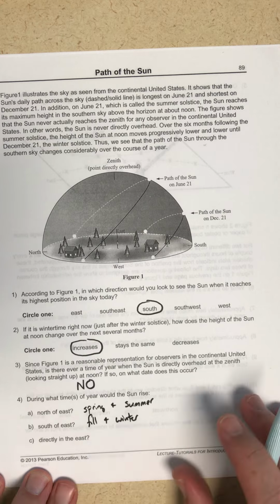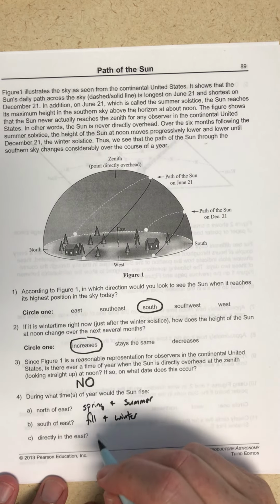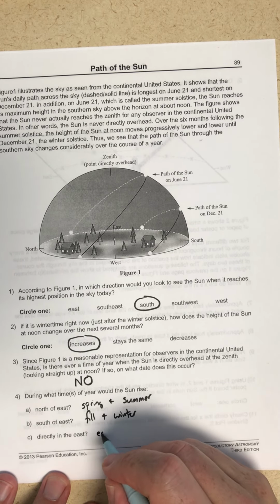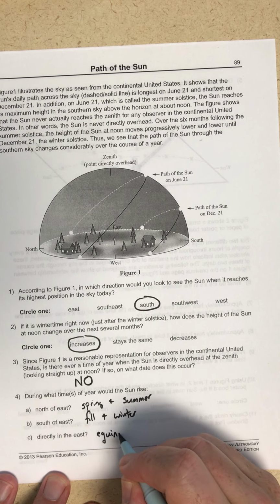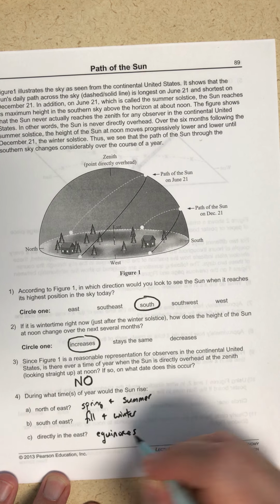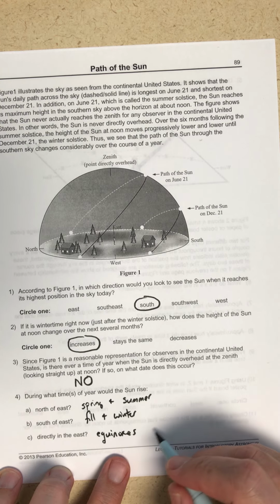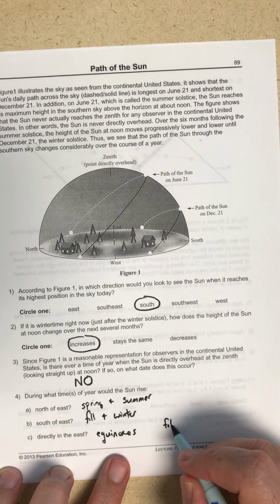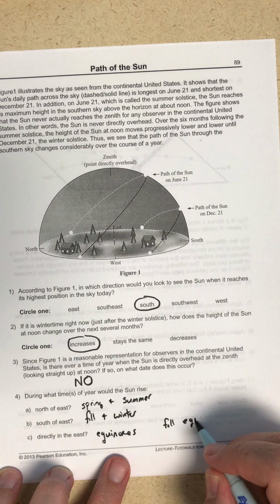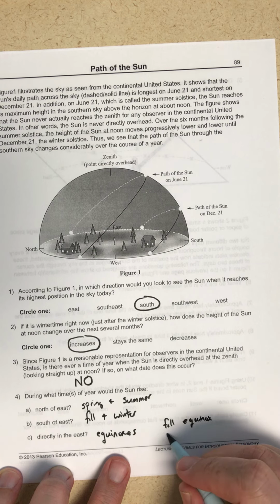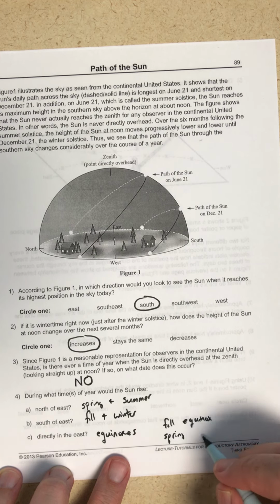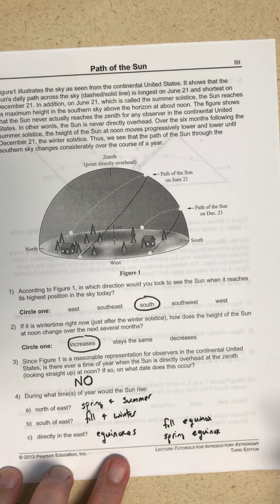And directly in the east, that happens on 2 days out of the year. Those are the equinoxes. An equinox means equal night. And so those are the fall equinox, first day of fall, and the spring equinox, first day of spring. Or, if you like the fancy terms, the autumnal equinox and the vernal equinox.